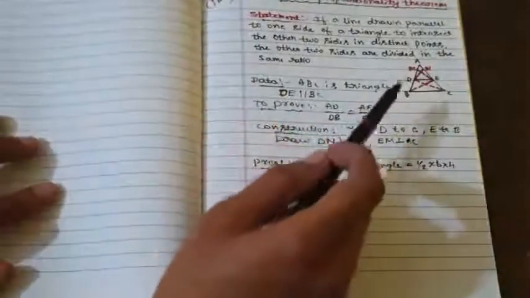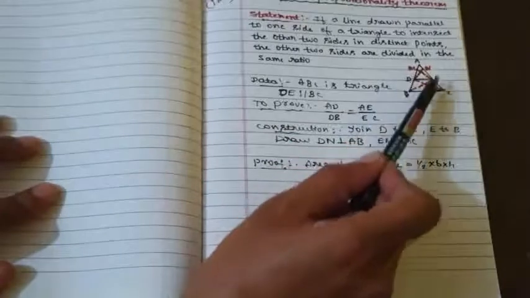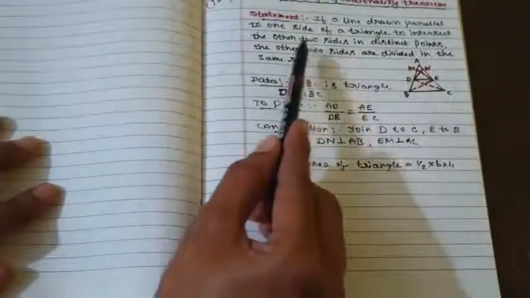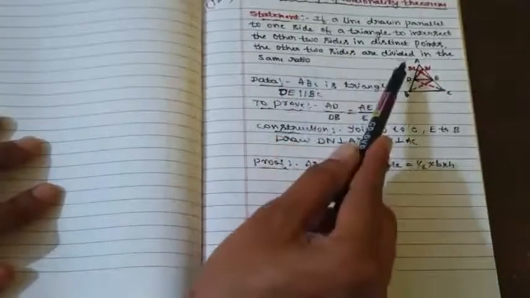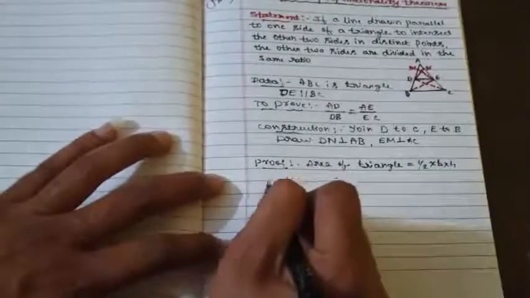Now you need to consider two triangles, one the triangle ADE and another the triangle BDE. In the statement they have said the other two sides are divided in a ratio, so I will write it in ratio form.